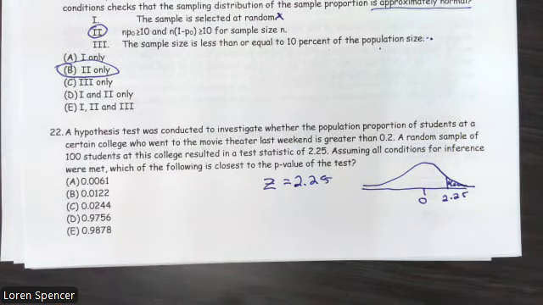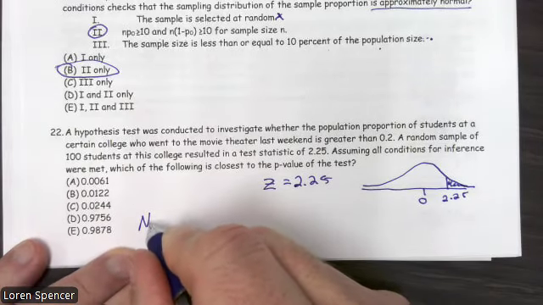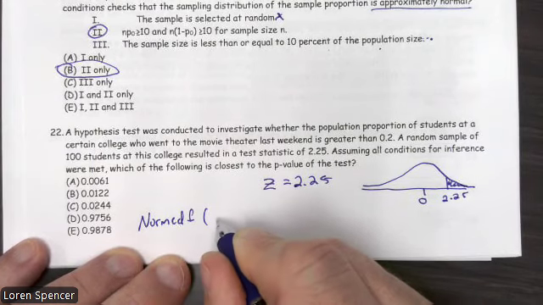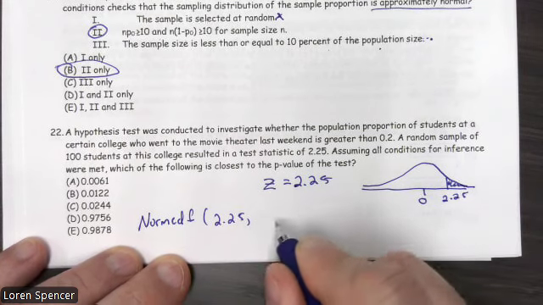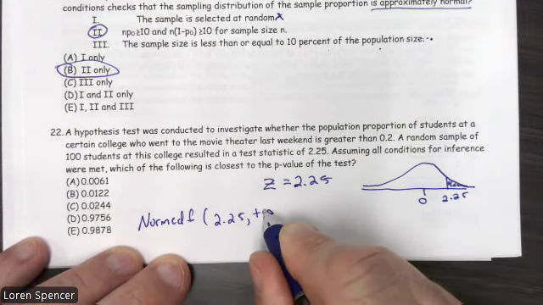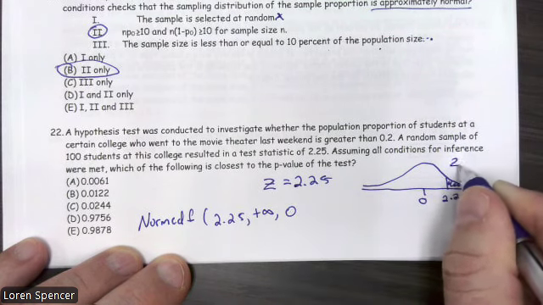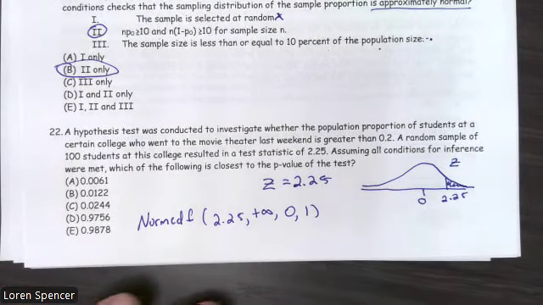Well, we don't have to do this the way we normally would. We could just do a normal CDF. My lower bound is 2.25, my upper bound is positive infinity. My mean is 0 and standard deviation is 1, because all z-scores have a mean of 0 and a standard deviation of 1.